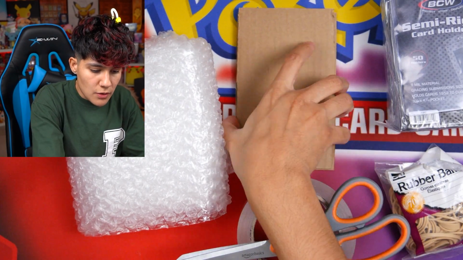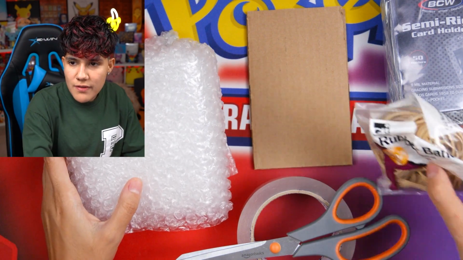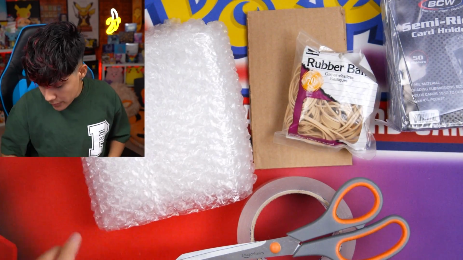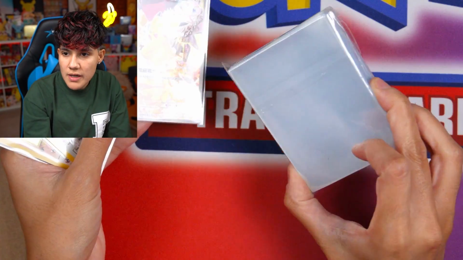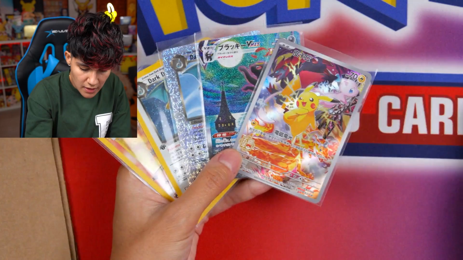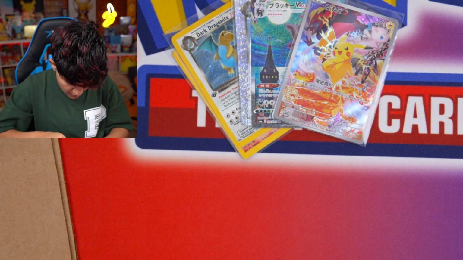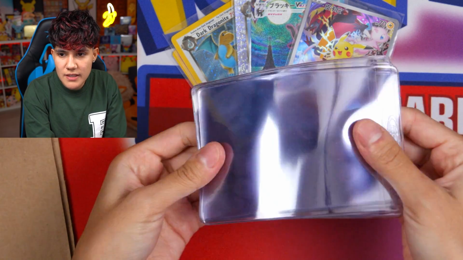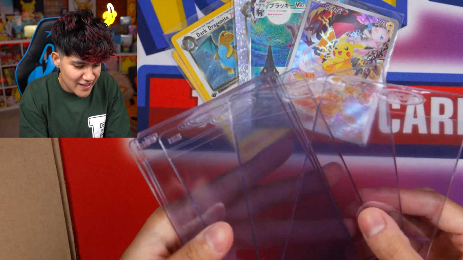Then we've got 2 pieces of cardboard. Really nice cardboard there. We've got rubber bands, we've got bubble wrap, and we've got a box big enough to fit Pokemon cards. So we've got our cards here. I do already have them in the clear card sleeves, but if they weren't, I would go ahead and put them in some clear card sleeves, and we'll go ahead and get our card holders out here. If you got some brand new ones, I like to do one of these. Loosen them up a little bit, make sure nothing's stuck together.